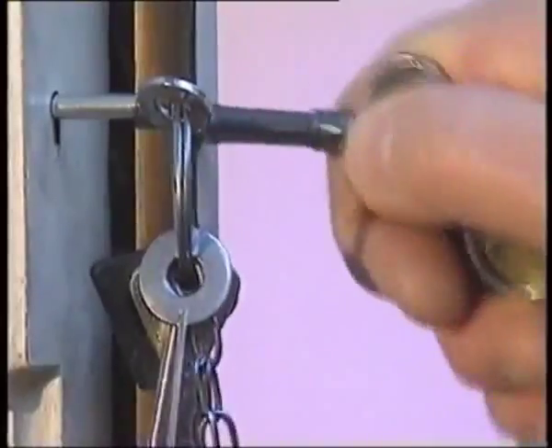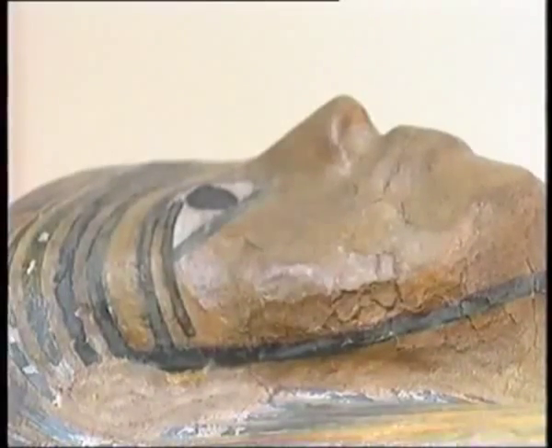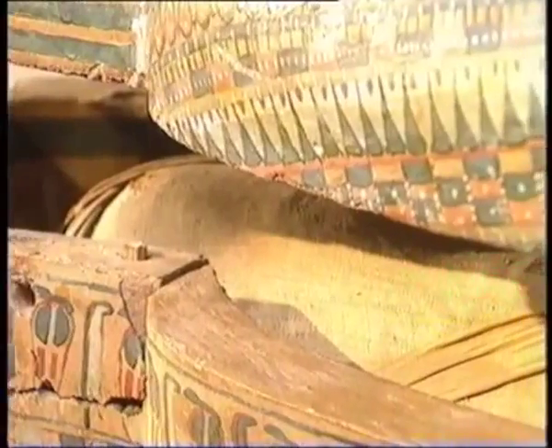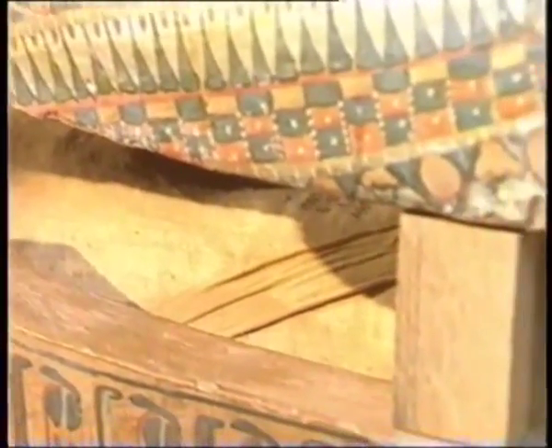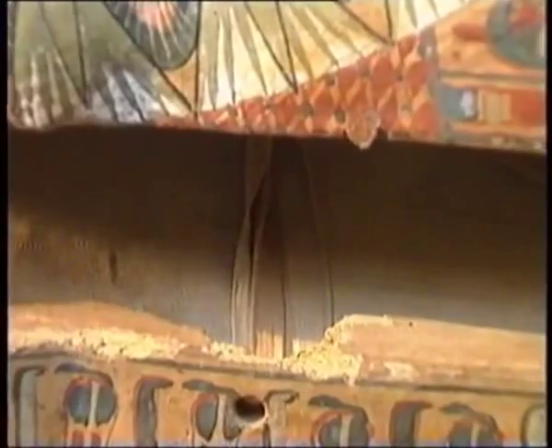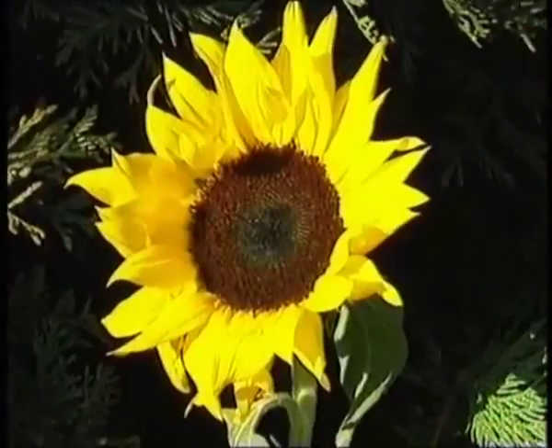Well, the British Museum have asked me here today to date this Egyptian mummy. It's of a priestess who lived and died in Thebes, they think about 1000 BC. And they believe this because of the style of decoration on the sarcophagus and the way that the mummy's actually been wrapped. And the technique I'm actually going to be using is radiocarbon dating.